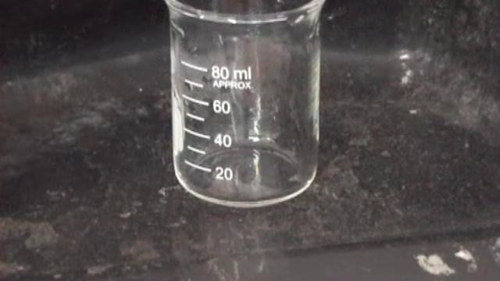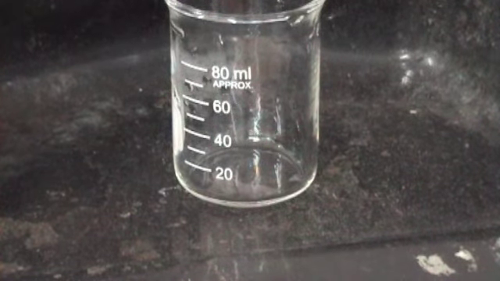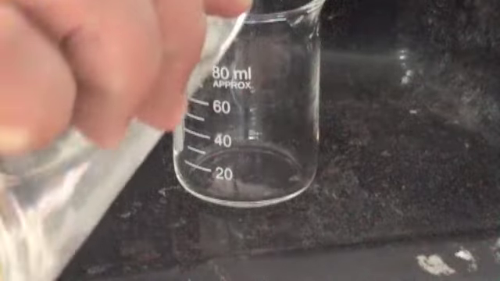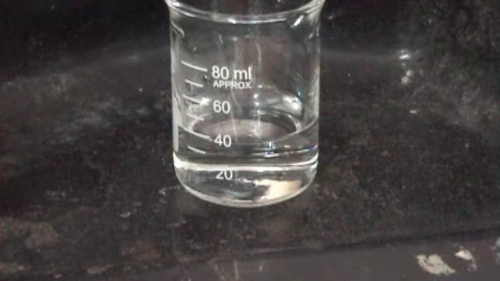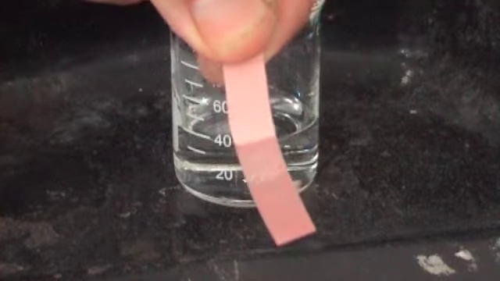Okay? Alright, so we've identified the cation as magnesium. Okay, as far as the anion goes, we need a piece of red litmus. Okay, so I better put some of my solution back in here. Okay, I'm going to stick my red litmus in, like so. Okay, and still red, no change.